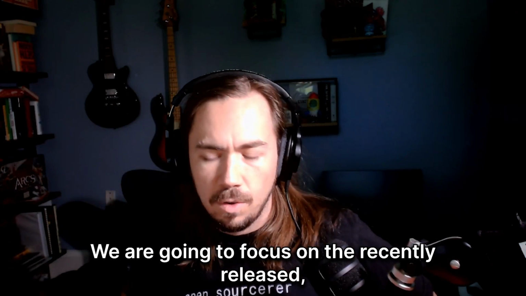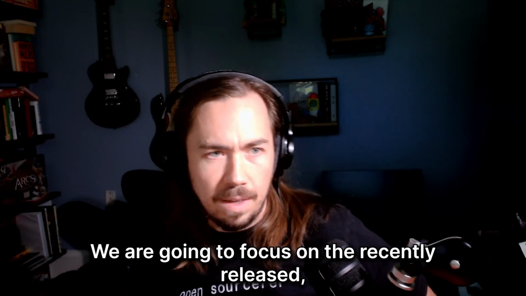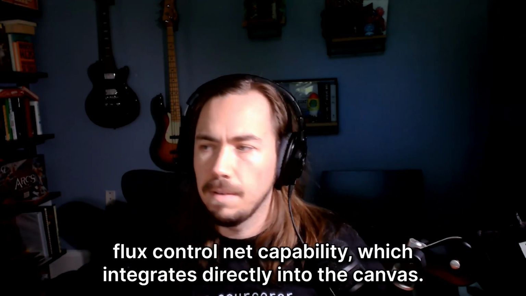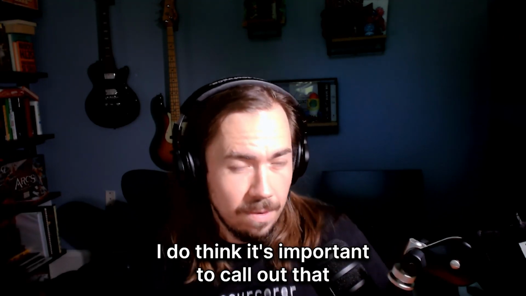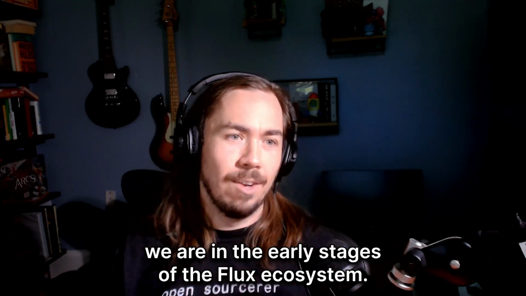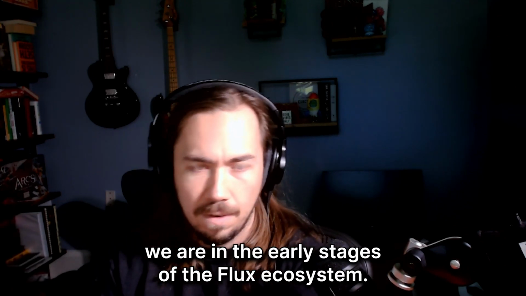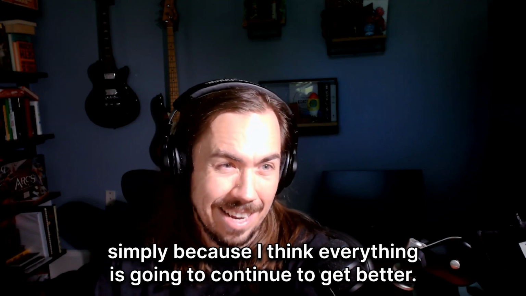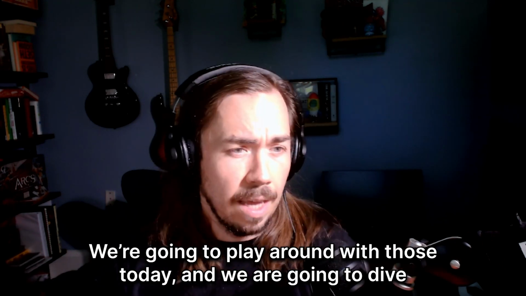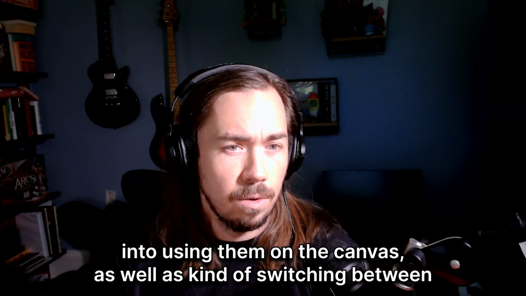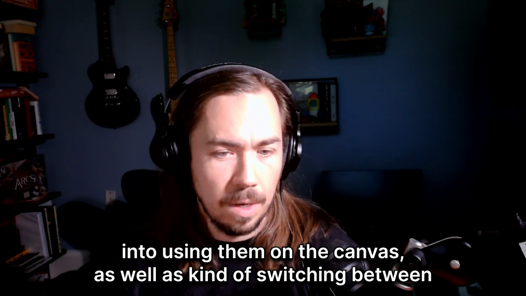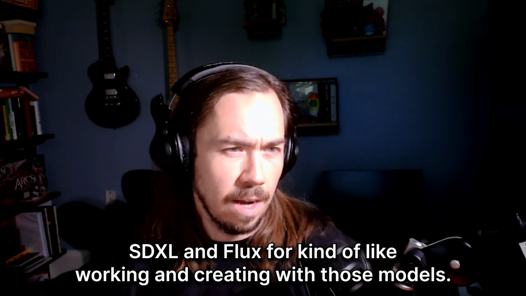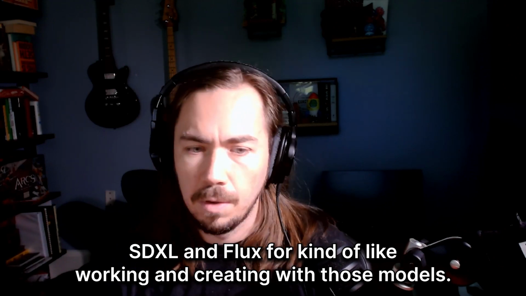We are going to focus on the recently released Flux ControlNet capability, which integrates directly into the canvas. I do think it's important to call out that we are in the early stages of the Flux ecosystem, simply because I think everything is going to continue to get better. We're going to play around with those today, dive into using them on the canvas, as well as switching between SDXL and Flux for working and creating with those models.